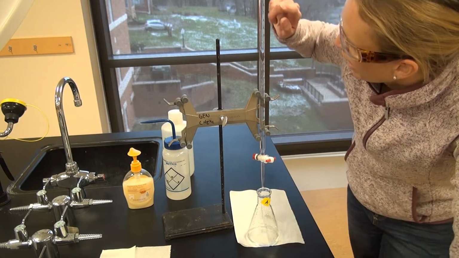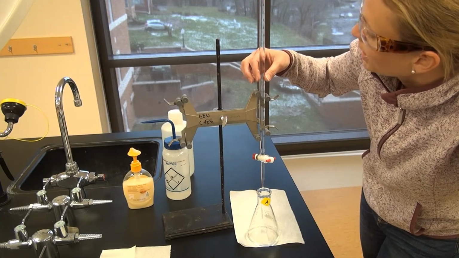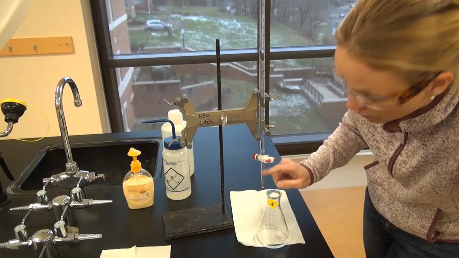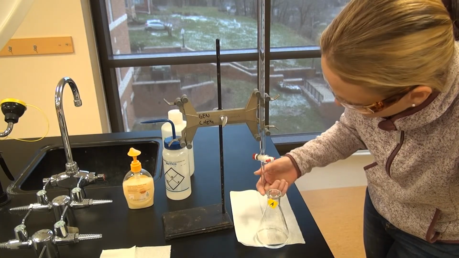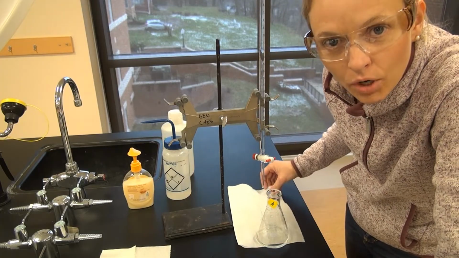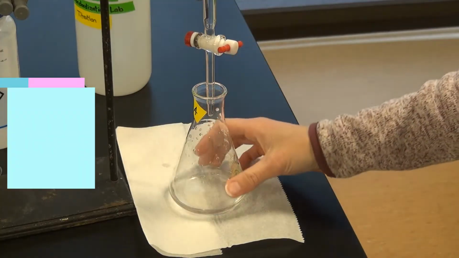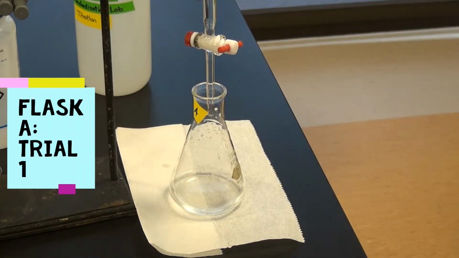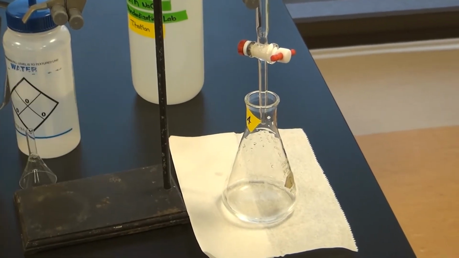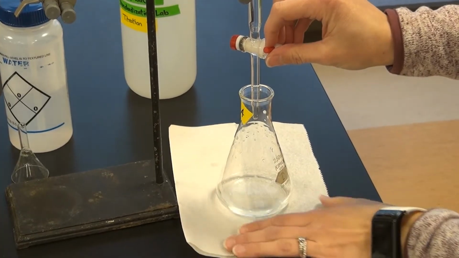Okay, so we have our sodium hydroxide, approximately 0.1 NaOH in here. I have my flask A ready to go. I make sure I have no air bubbles in the bottom of the tip of the burette, and I'm starting at 0.00 on the burette. All right, let's go. I have already calculated the volume that I need to get to the endpoint, so I'm going to go ahead and open it full throttle. You should have done the same.